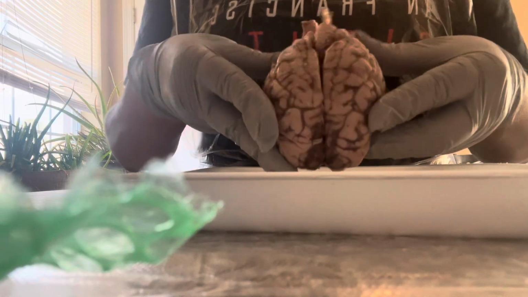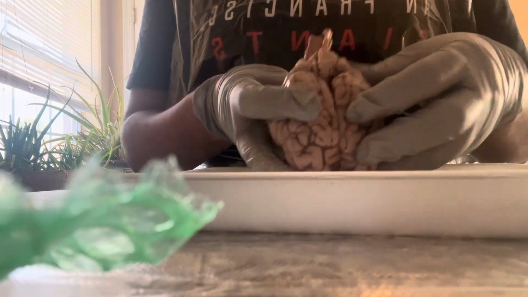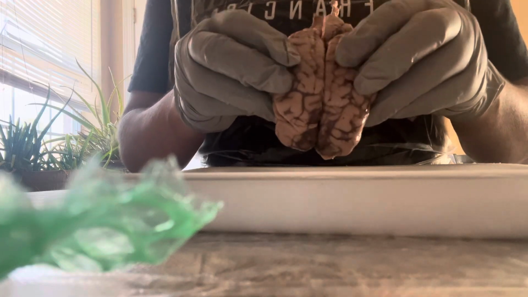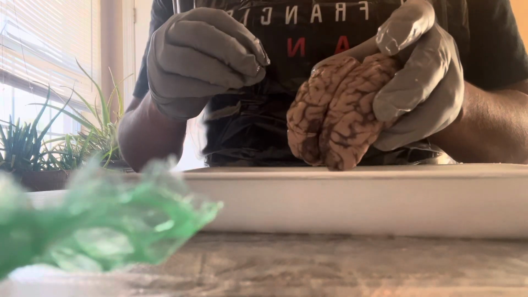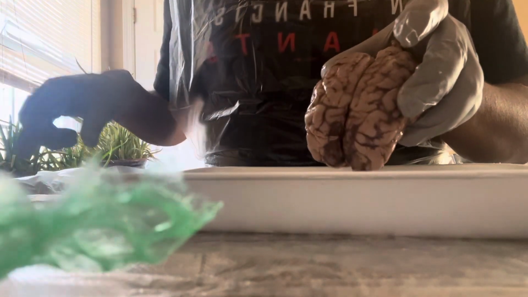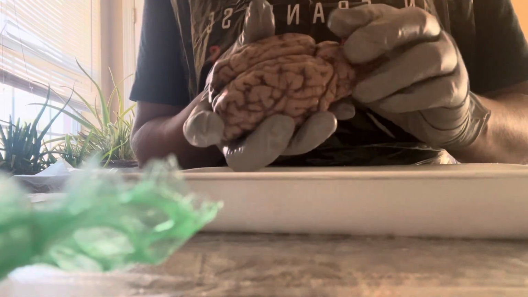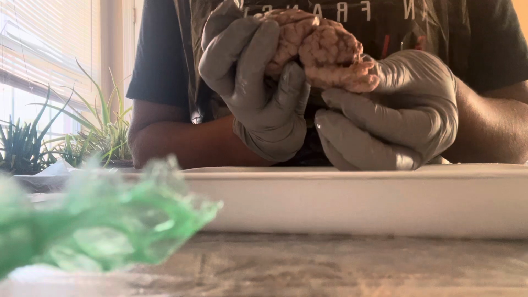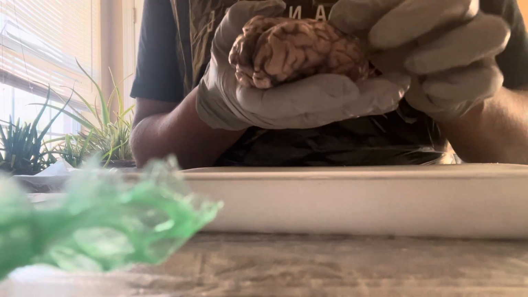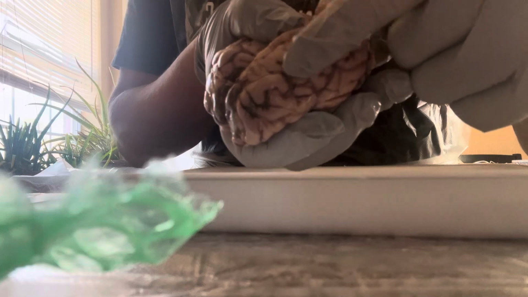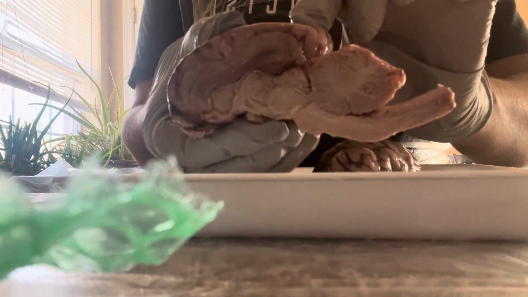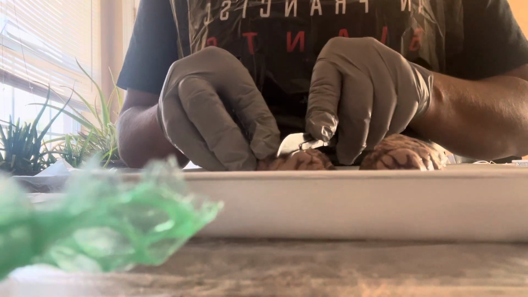So as I had explained at the beginning, our brain has two hemispheres, which I did cut right in the center in between. And it does have the cerebrum, which is this part. We have the cerebellum, we have the spinal cord, and then we have our gyrus or sulcus, which is like the grip of the brain. And then of course we cut it in half, and we were able to see the inside part of it. I find this very interesting, as it does look a lot like a human brain.